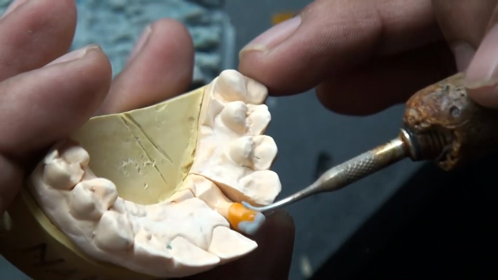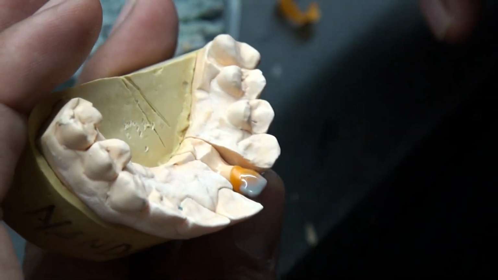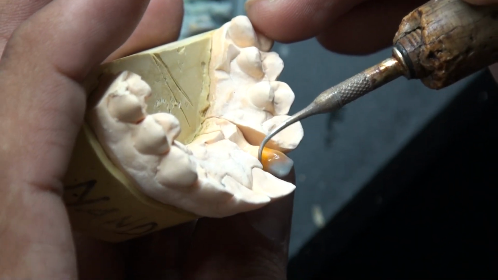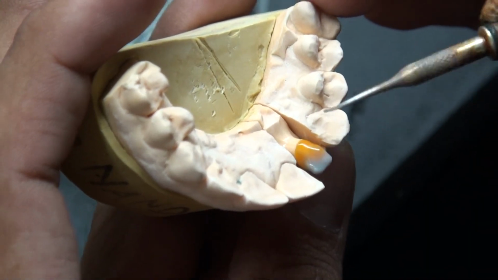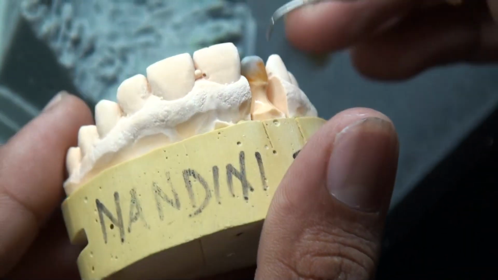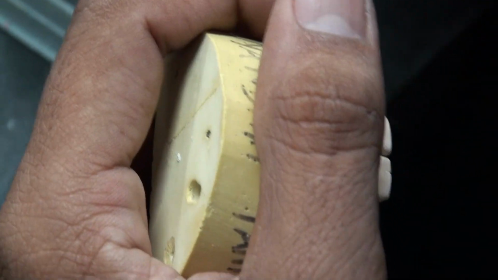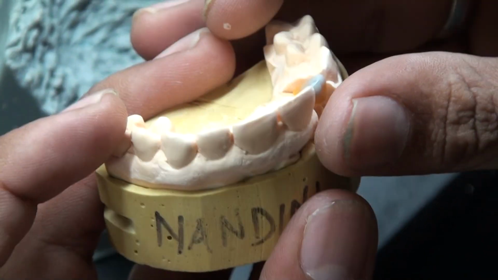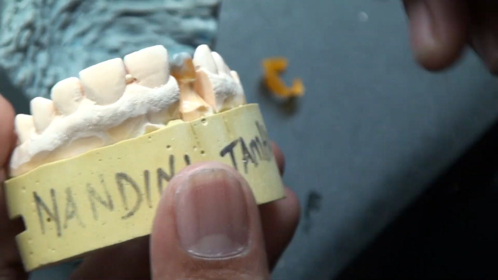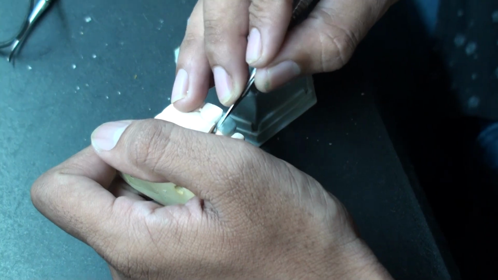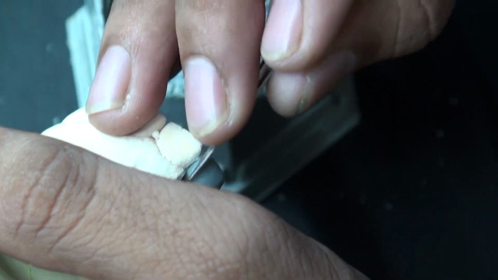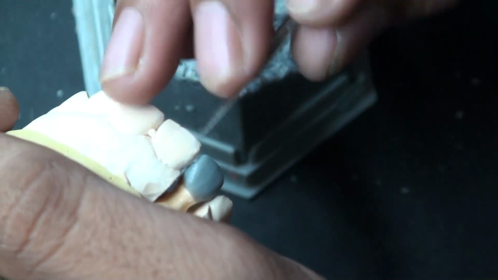If you've got the time, I highly recommend this process. Buy yourself a waxing machine and get some nice little wax. You can do your own wax up, but that's how the lab technicians do it. They're obviously very, very skilled at doing this. As you can see, it takes a lot of time and a lot of skill to get a good wax pattern. Now that's the wax pattern that's been finished, and he's just using a little carver.